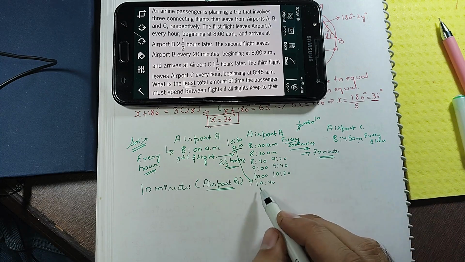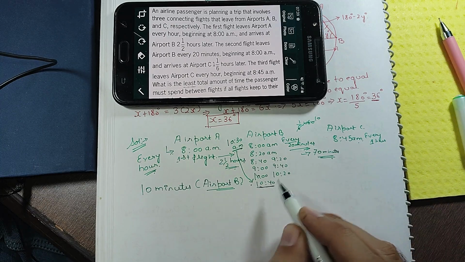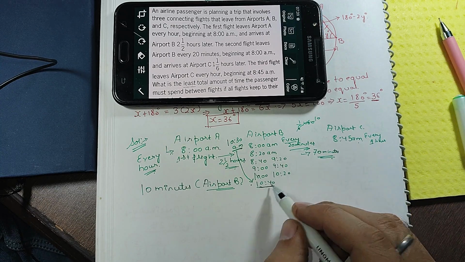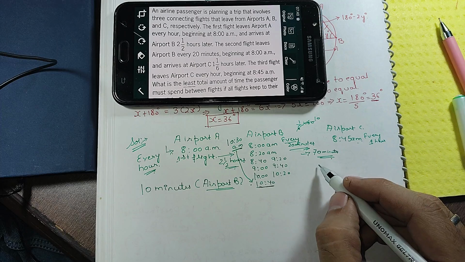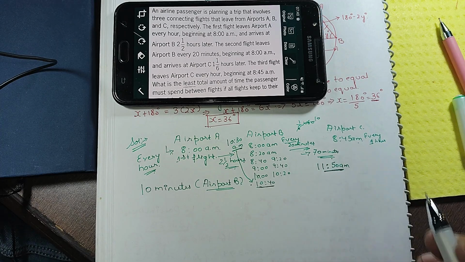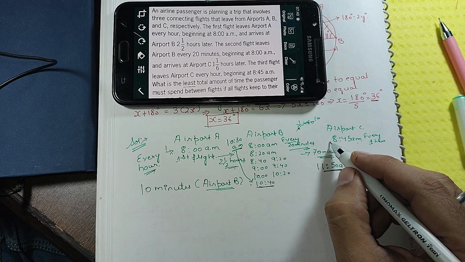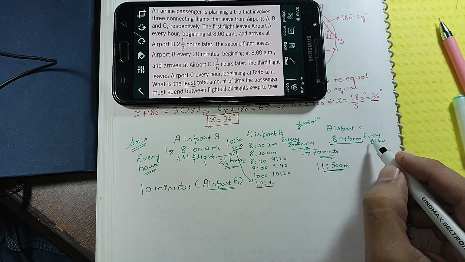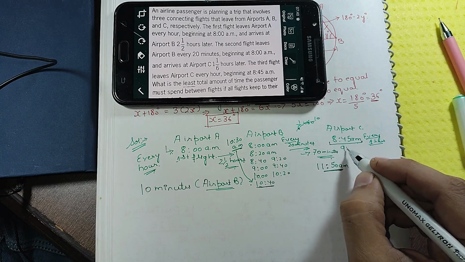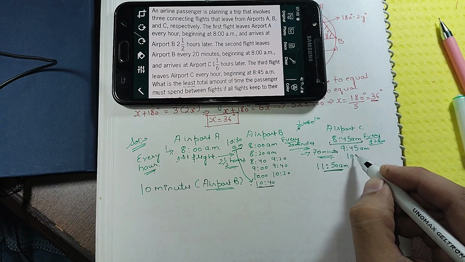Fine. So if the passenger boards the flight at 10:40 from airport B, adding 70 minutes to it, 20 minutes will be up to 11 o'clock, and then it will reach at 11:50. Right? 11:50 he will reach the airport C. Now the flight from airport C starts at 8:45 a.m. and is scheduled every 1 hour. So next flight will be 9:45 a.m. Next will be 10:45 a.m.